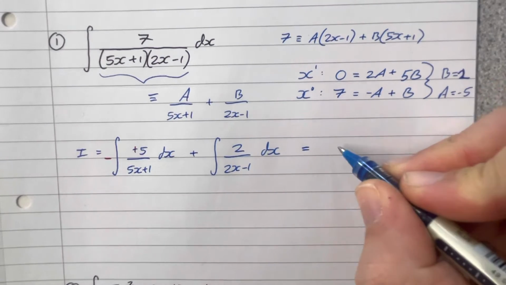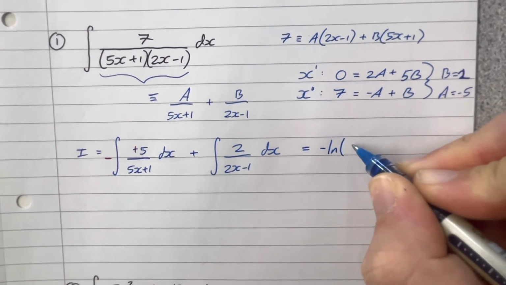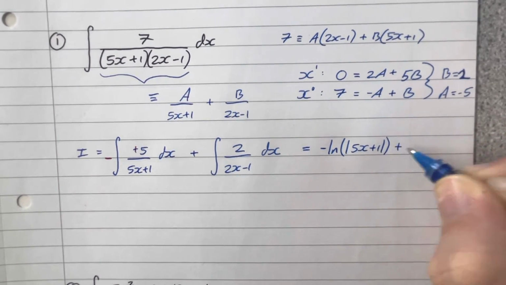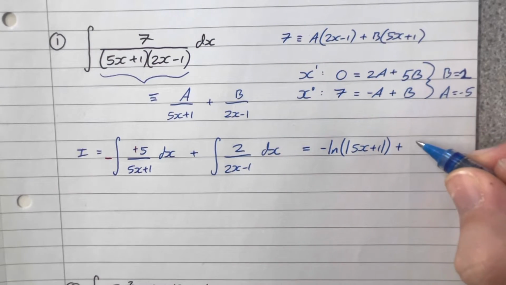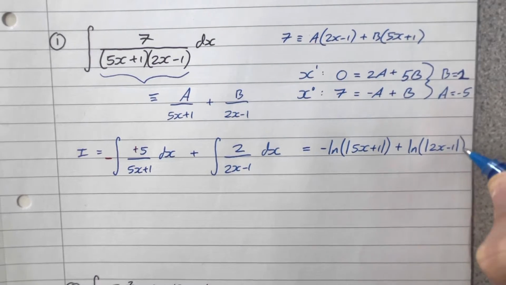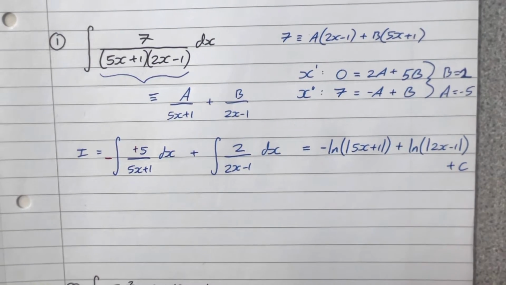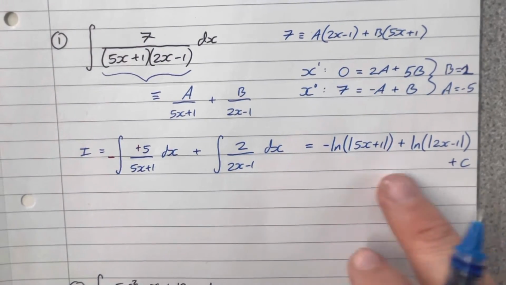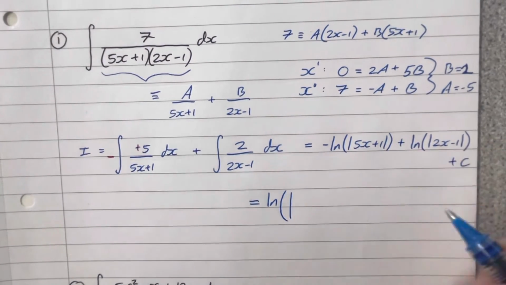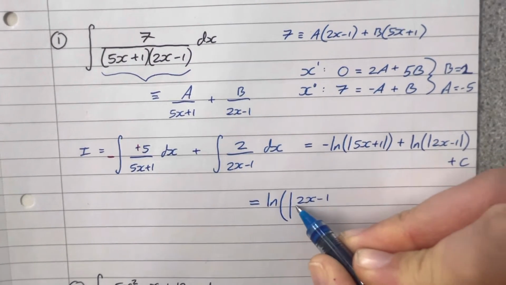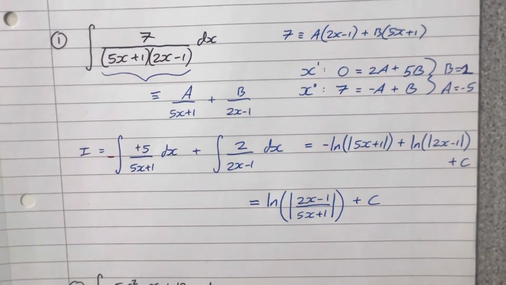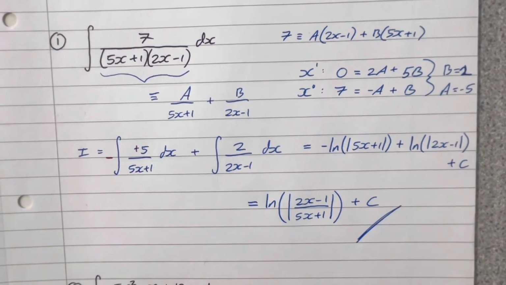So that's going to be equal to the negative of the natural log of the mod of the bottom, 5x plus 1, plus, and again, the top is the perfect derivative of the bottom, so I don't have to do anything there, the natural log of the mod of 2x minus 1, and then don't forget your constant of integration. With these questions, it's not uncommon to then be able to combine the logs together. So we end up with the natural log of the mod of 2x minus 1 divided by 5x plus 1, using some simple log laws. Okay, that's the answer.